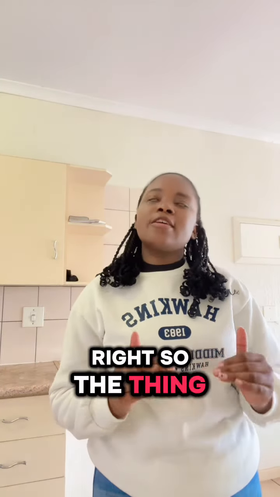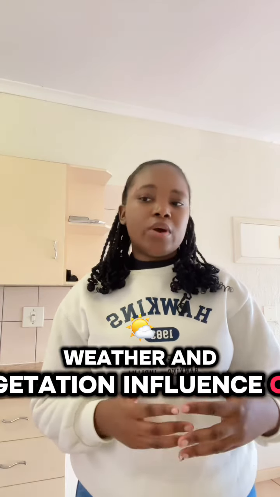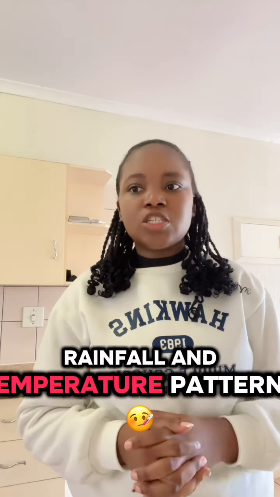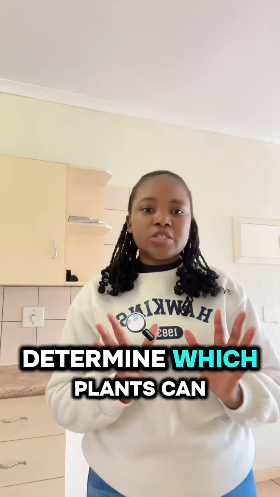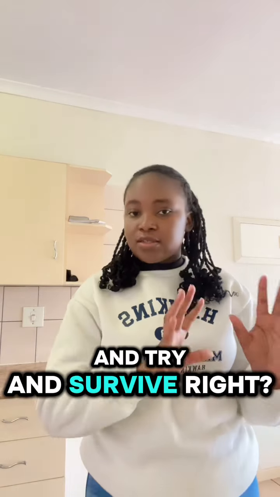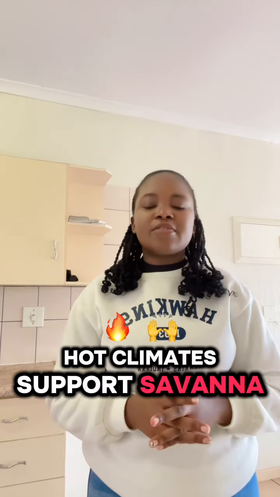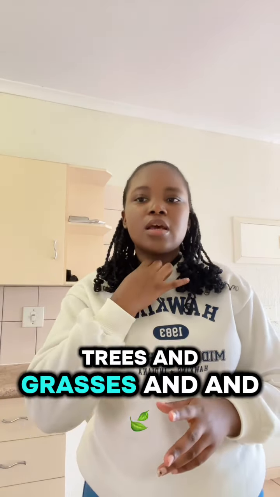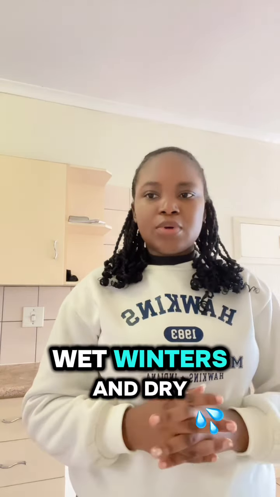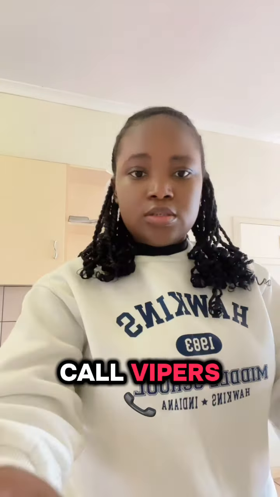So the thing that we need to know is how climate, weather and vegetation influence one another, right? Climate to vegetation, rainfall and temperature patterns determine which plants can grow in that specific area and try and survive, right? For example, hot climates support savanna trees and grasses. Then cool, wet winters and dry summers support what you call fynbos.